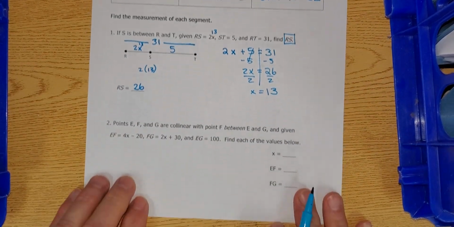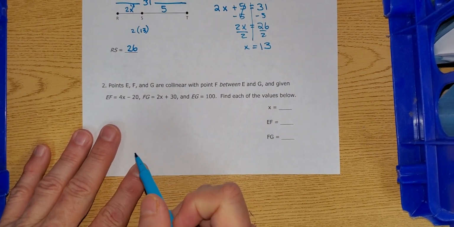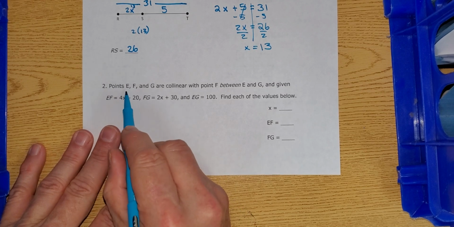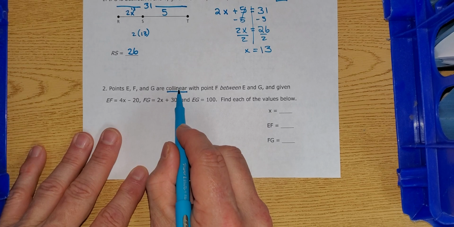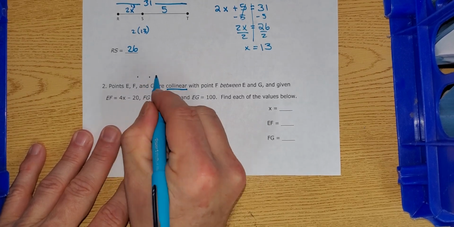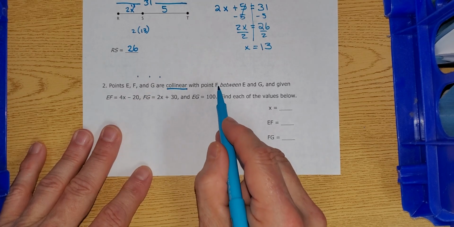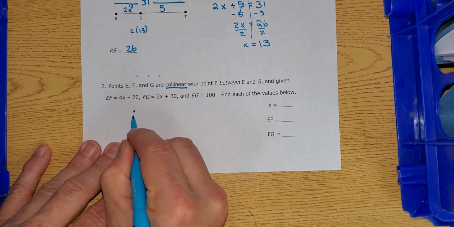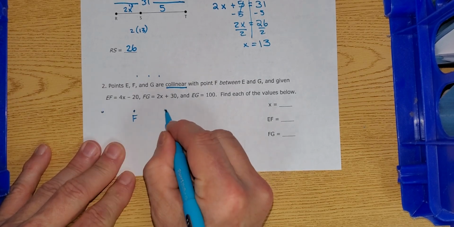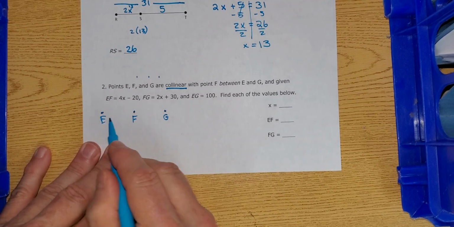Okay, so next problem, it's the same segment addition type of problem, but they use different wording. They say E, F, and G are collinear. Do you remember what collinear means? Yeah, all the points are in a straight line, okay? So E, F, and G are collinear, but point F is between E and G. Okay, so we can put a point F is between E and G. So that's E, and that's G, okay?